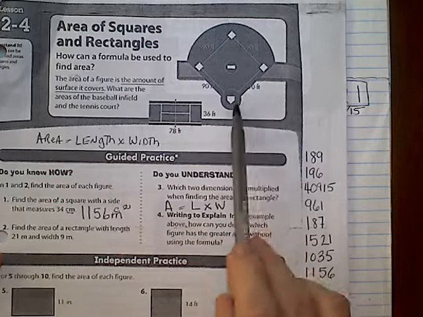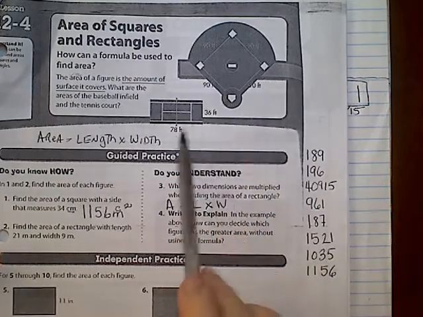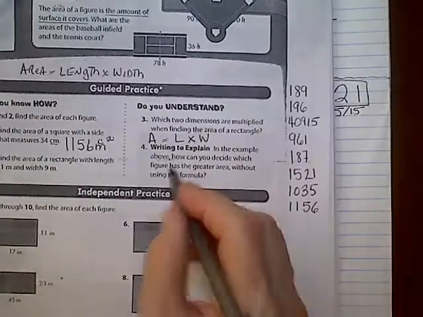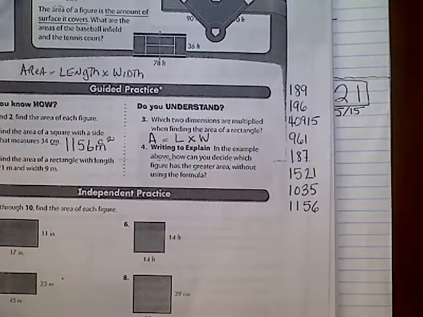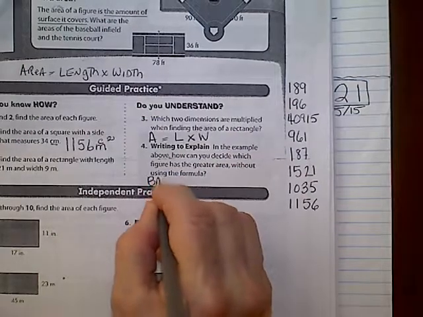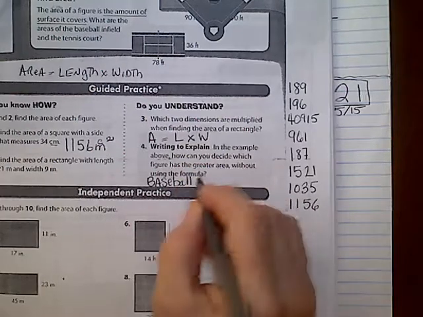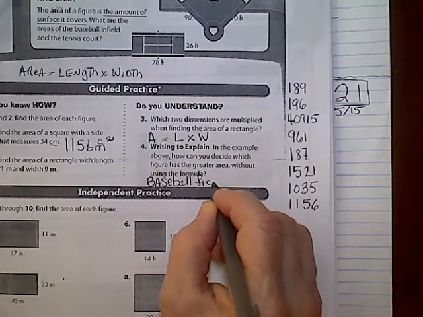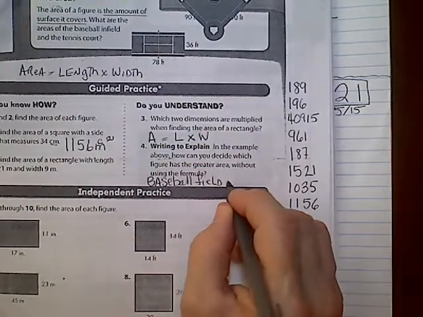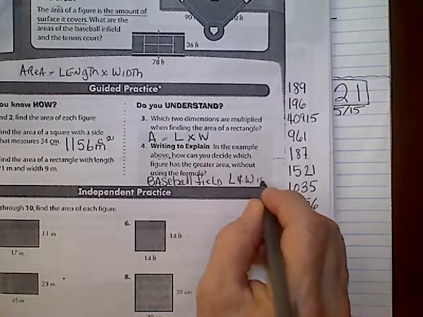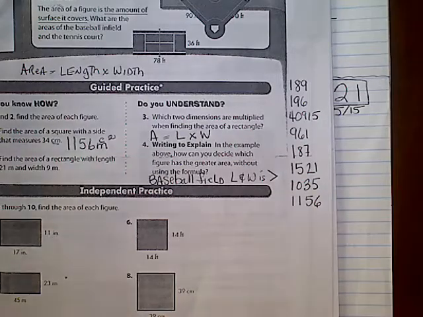Well, obviously, 90 and 90 is greater than 78 and 36. So I'm just going to make it real easy. How can you decide the baseball field is larger? Because the length and width is greater. We'll just put a greater symbol. Easy peasy, done with that.